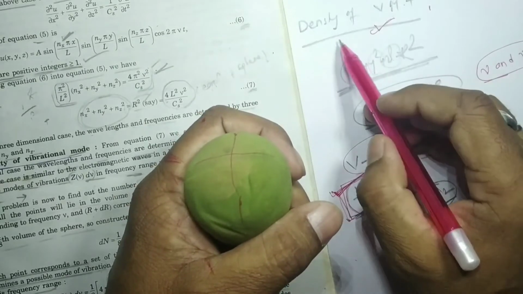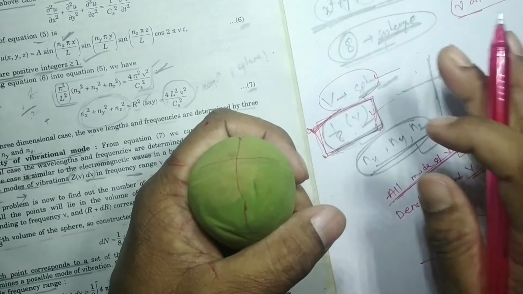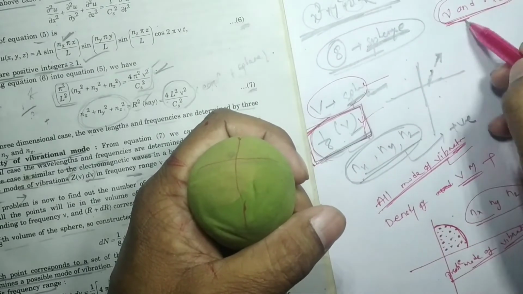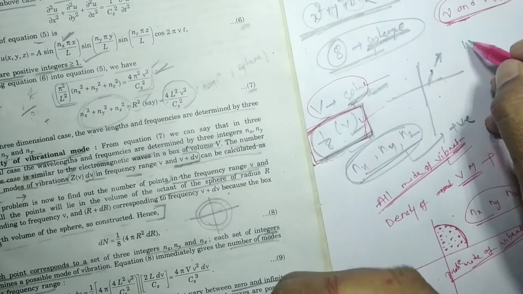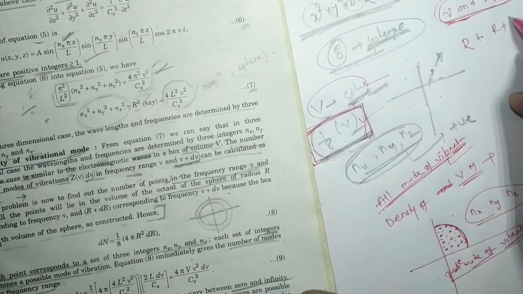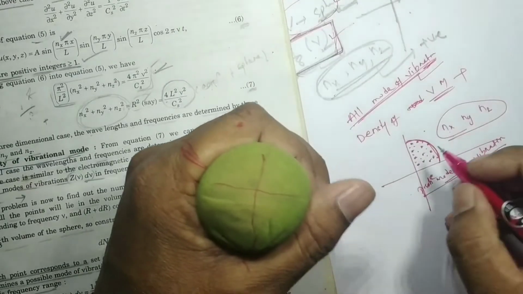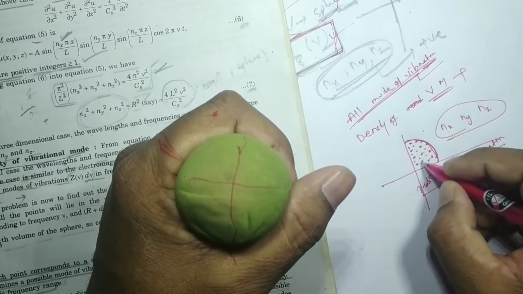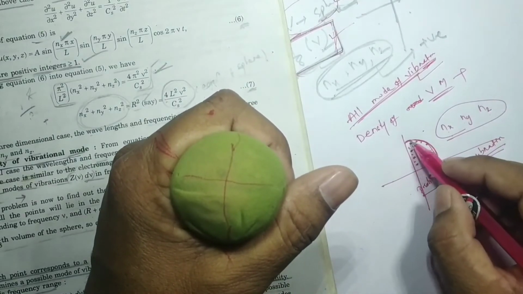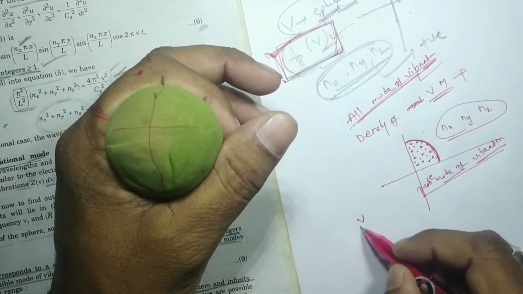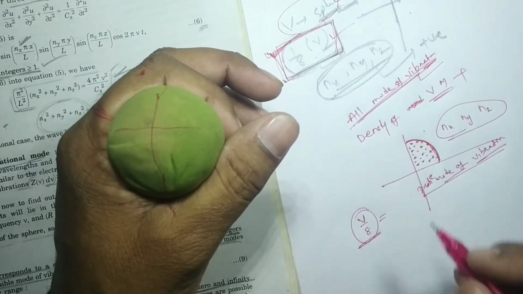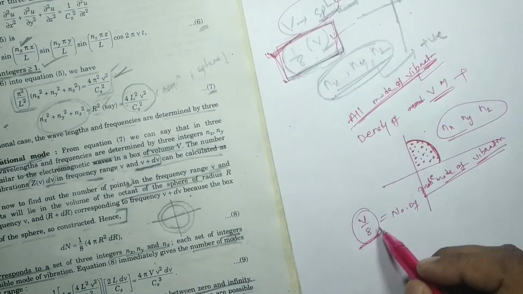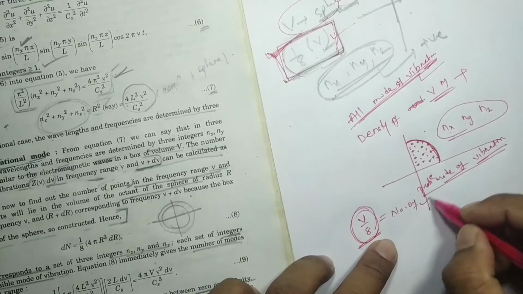But the density of vibrational mode is the number of possible modes of vibration present in the frequency range mu to mu plus d mu, or in the range of radius r to r plus dr. As these are the points, any point is considered a possible mode of vibration. So its total volume is V by 8. Carefully listen, this is how I am correlating: this volume represents the number of possible modes of vibration.